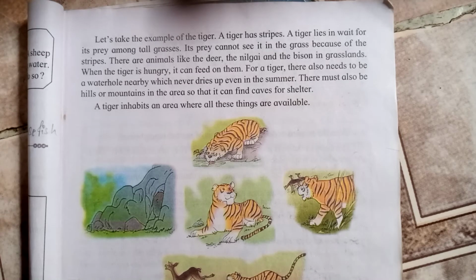When the tiger is hungry, it can feed on them. For a tiger, there also needs to be a water hole nearby, which never dries up even in the summer. There must also be hills or mountains in the area so that it can find caves for shelter. A tiger inhabits an area where all these things are available.